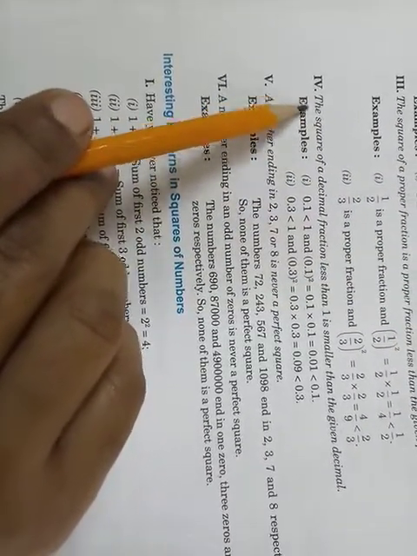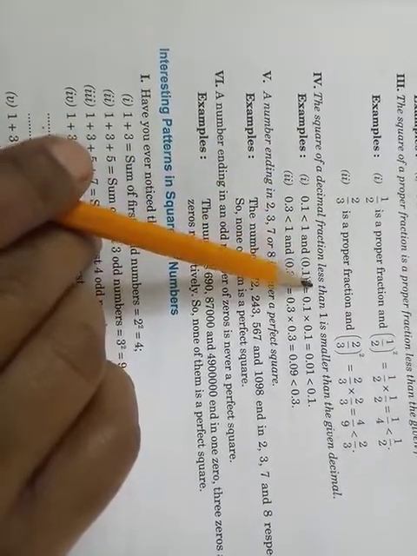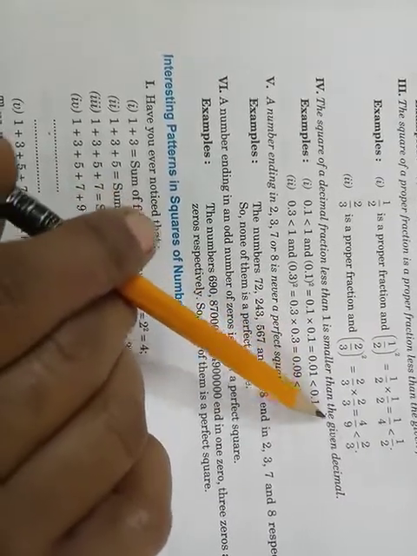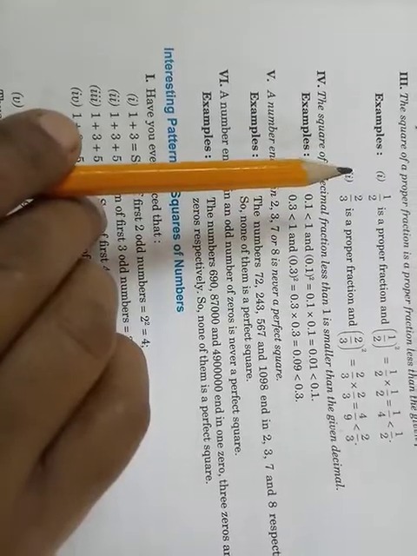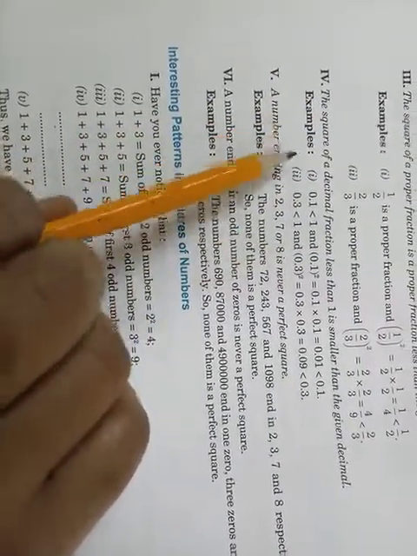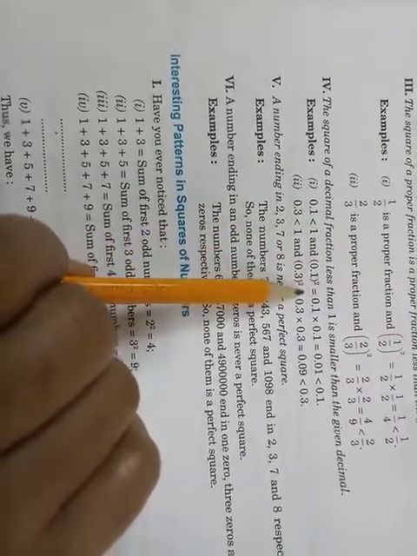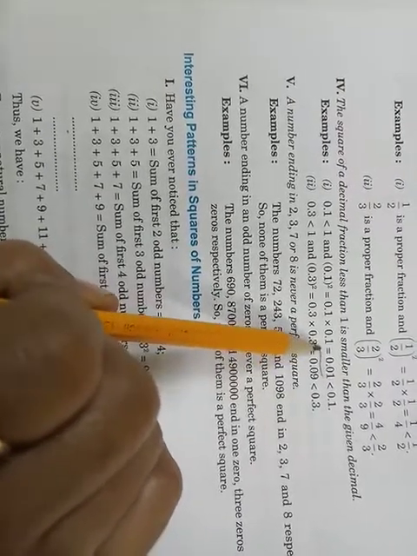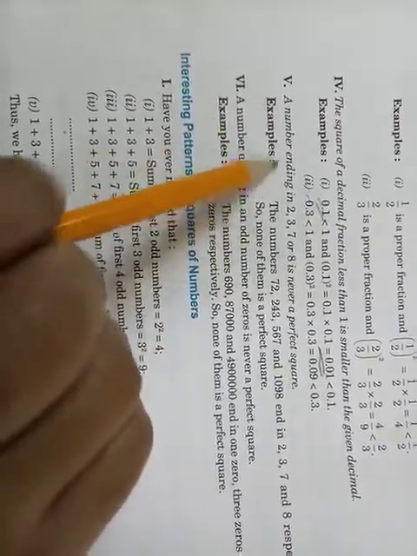Then we learned the next property, that is the fourth property. The square of a decimal fraction is smaller than the given decimal. So again, the square of a decimal number is always smaller than the given decimal. Let's see the square of 0.1. The square of 0.1 is 0.01, which is smaller than 0.1.